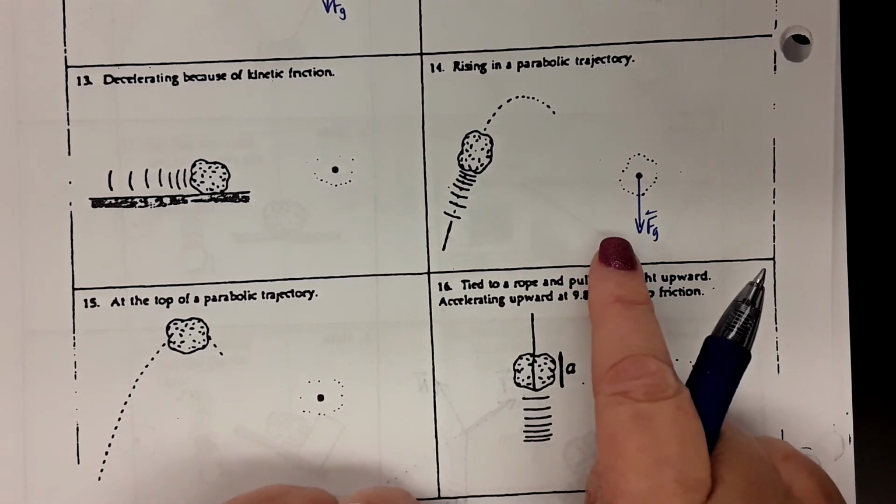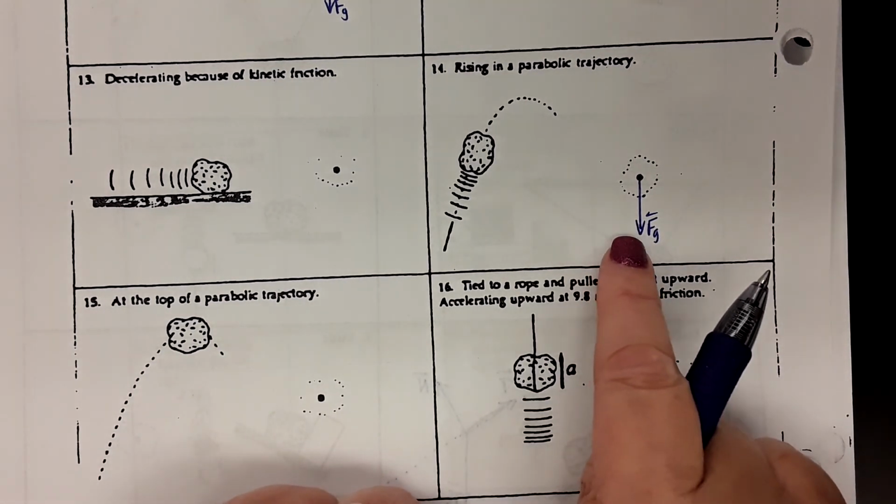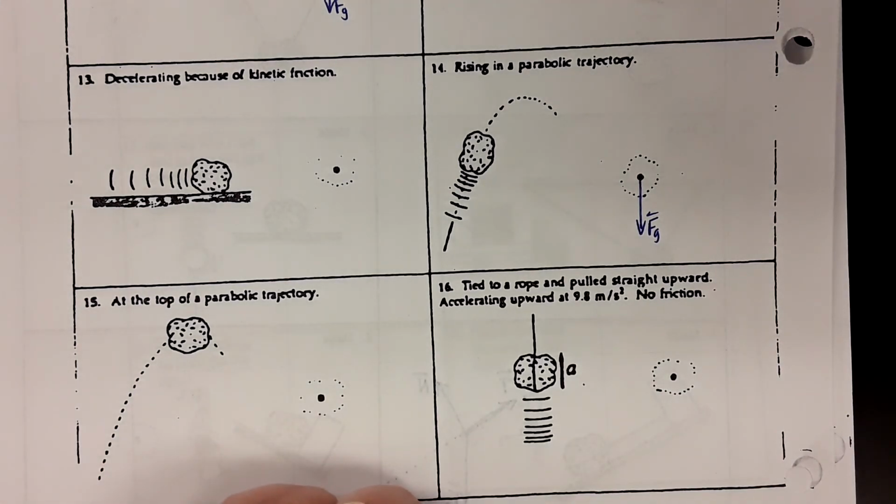So, the only thing acting on the rock is gravity. It's basically in free fall. It's slowing down as it moves upward due to gravity. So it's basically in free fall. Get it? I think that's kind of cool.